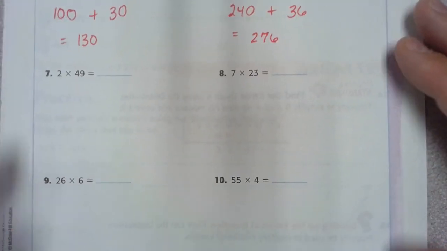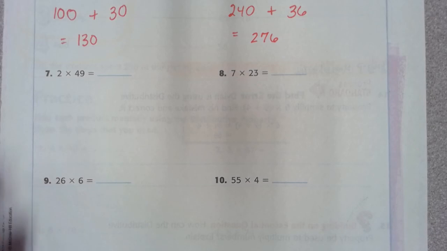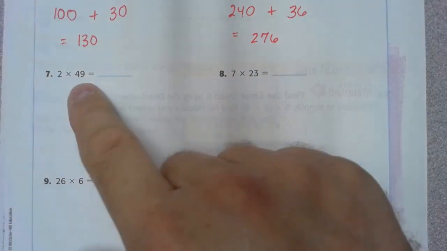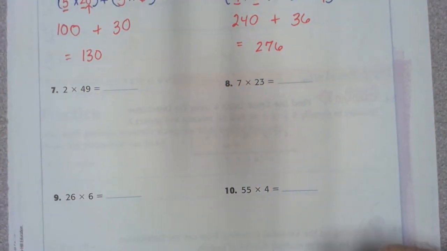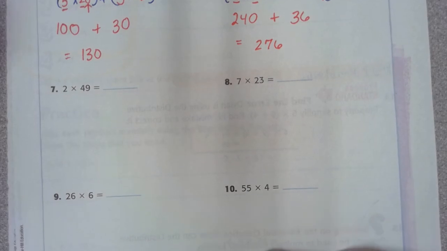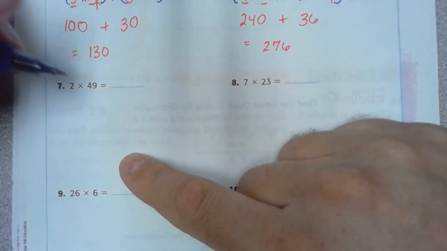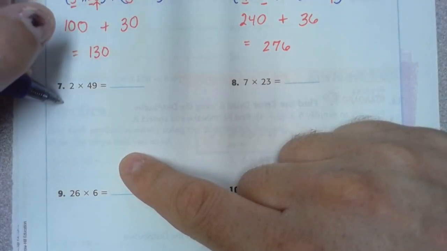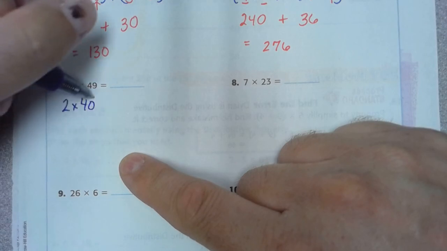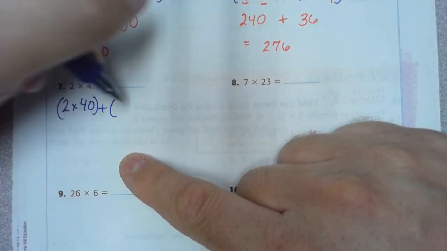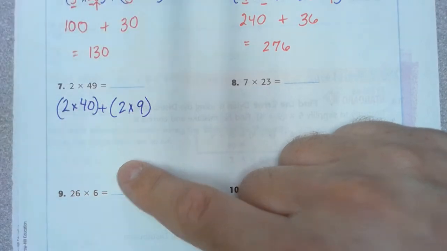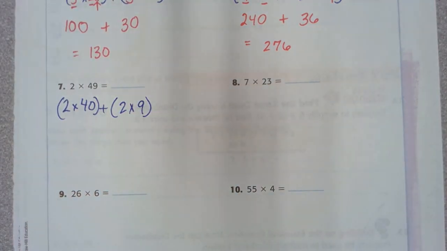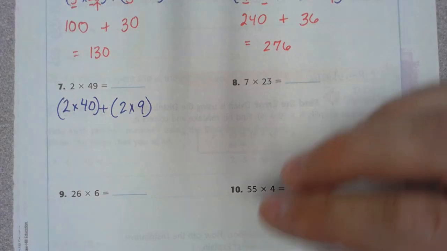All right, let's have Asher Thompson walk us through number 7. Tell me exactly everything I need to put down. Why did you pick 40 and 9 for? Good. Okay.